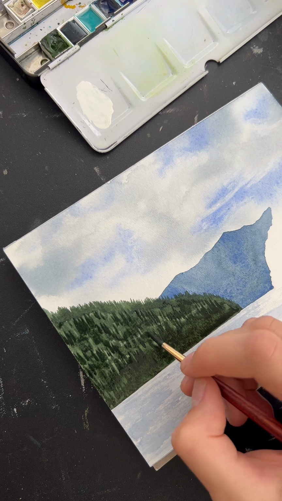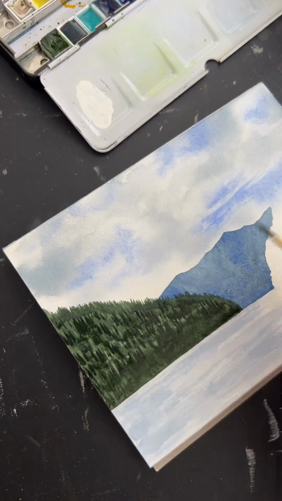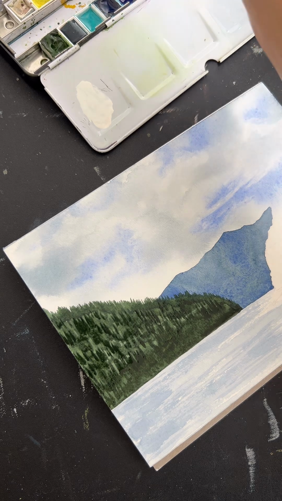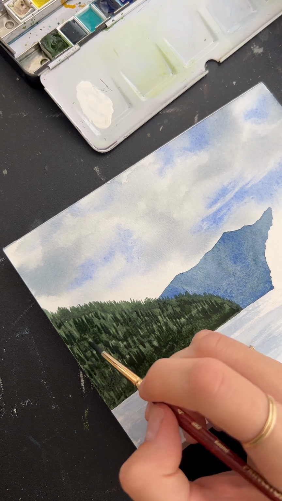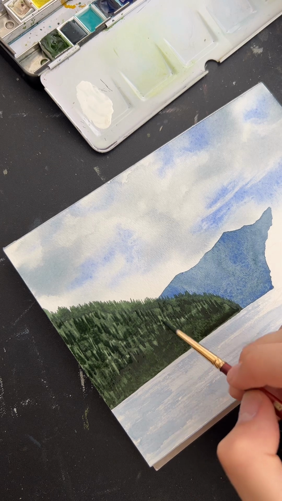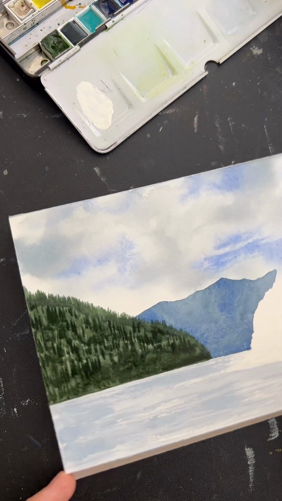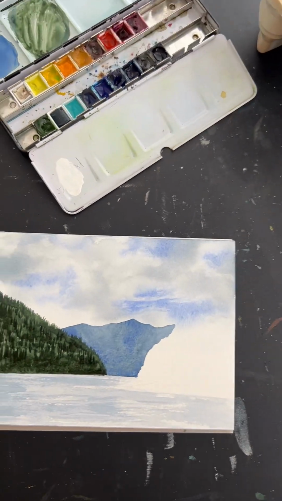Okay, that's pretty good texture there, so you can hopefully see that kind of looks like a forest without adding too much detail, because again, we are adding more and more detail as we get to the front, and this is kind of the foreground here, so we're not going to add too much detail here, but it does look like trees.